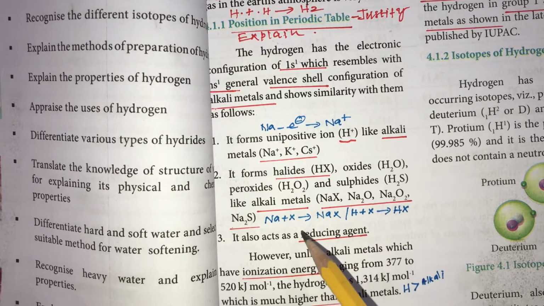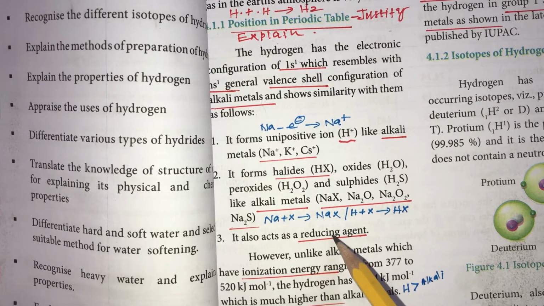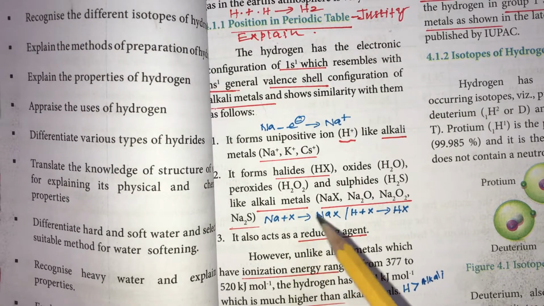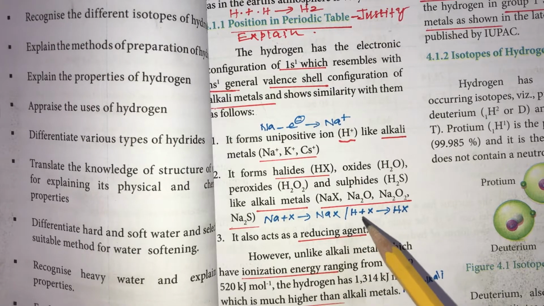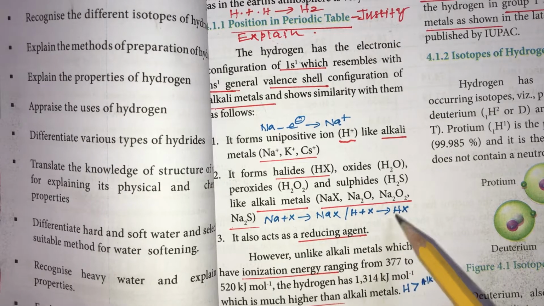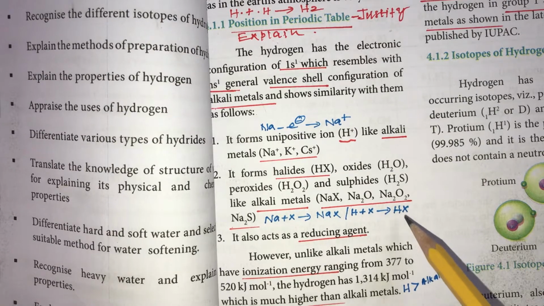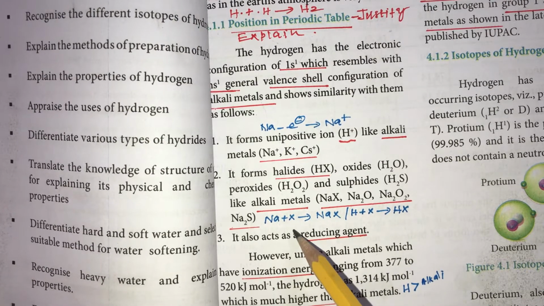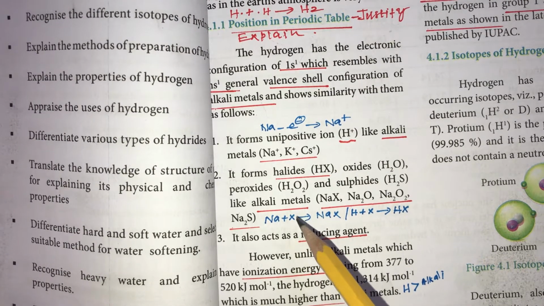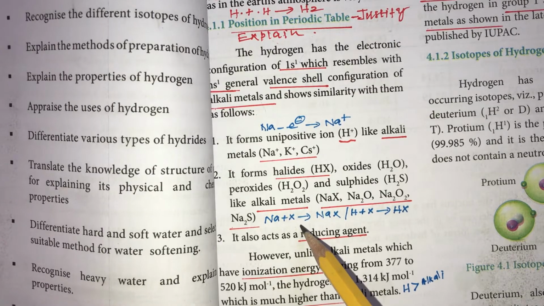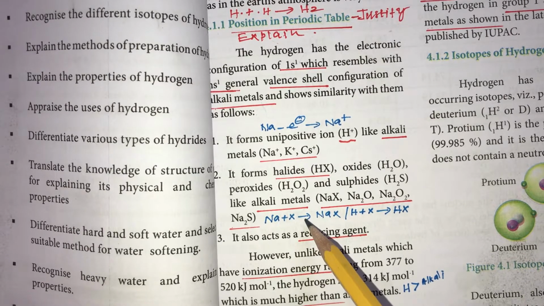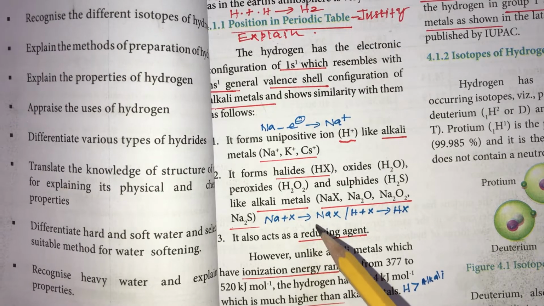And also the alkali metals form halides. With the halogens they form halides. Similarly, hydrogen also forms hydrogen halides: HCl, HF, HBr. Sodium, an alkali metal, with chlorine forms sodium chloride. With bromine it forms sodium bromide. With iodine it forms sodium iodide.